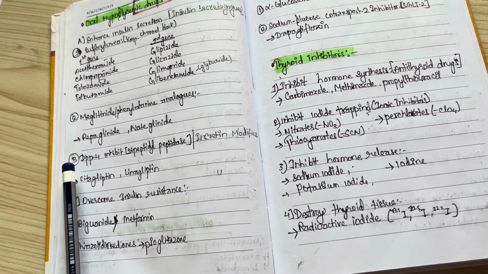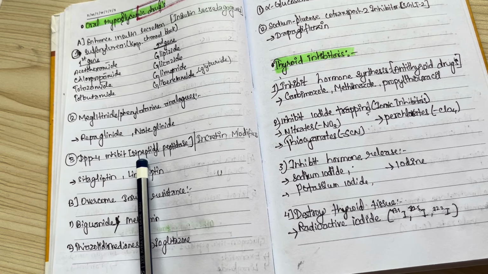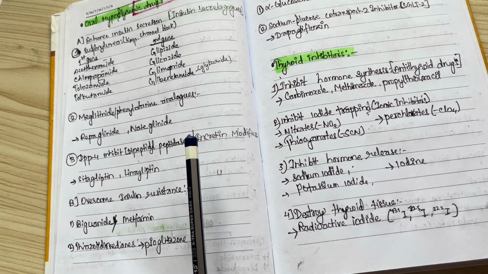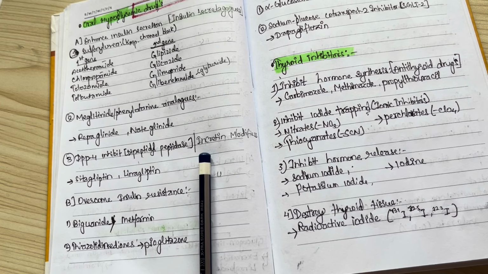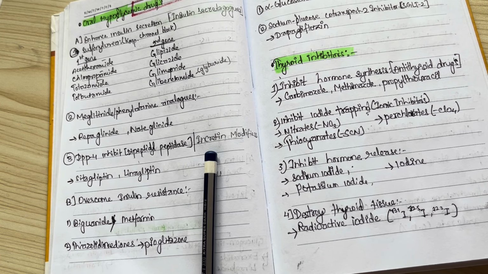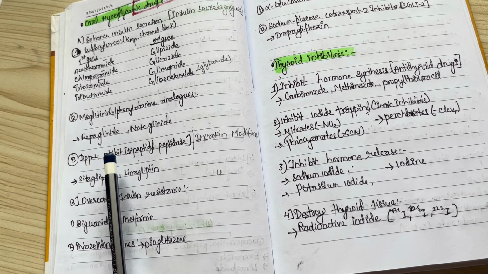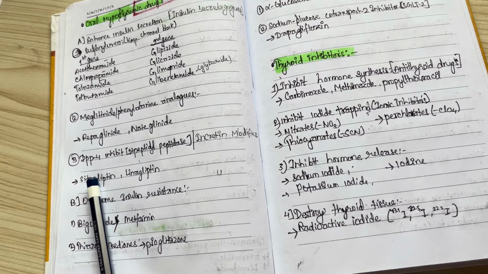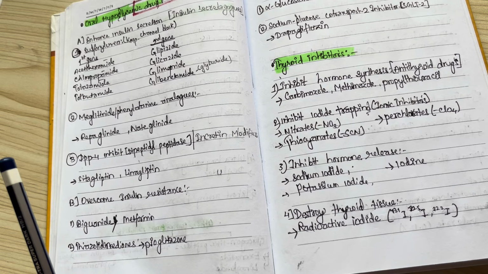The third one is the DPP4 inhibitor, which stands for dipeptidyl peptidase-4, and is also known as the incretin modifier. Incretin is a natural hormone released by the gut after you eat to tell the pancreas to release insulin. DPP4 inhibitors are also known as the gliptins, such as sitagliptin, vildagliptin, and linagliptin.